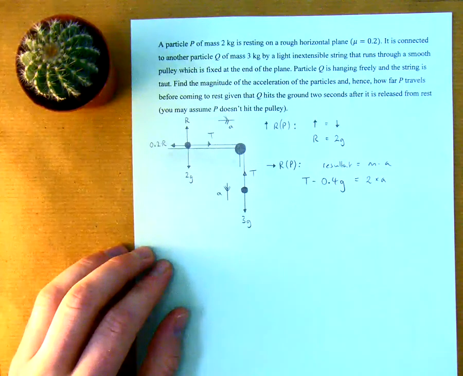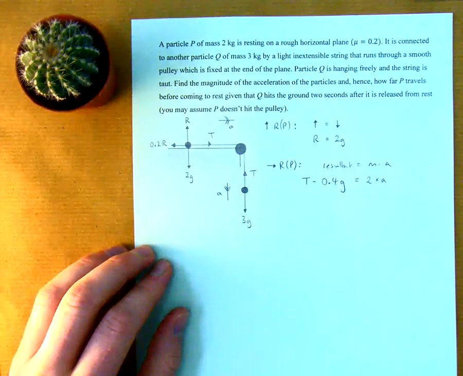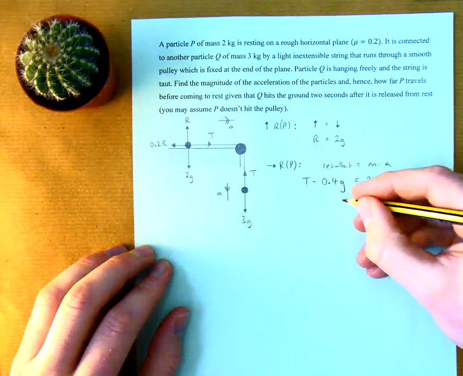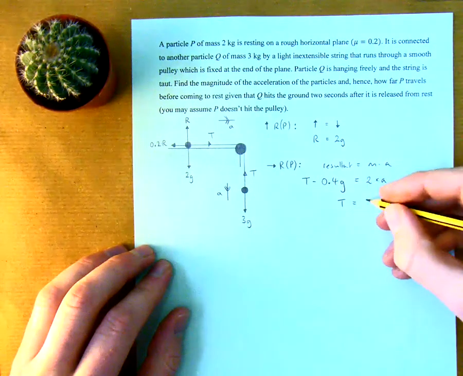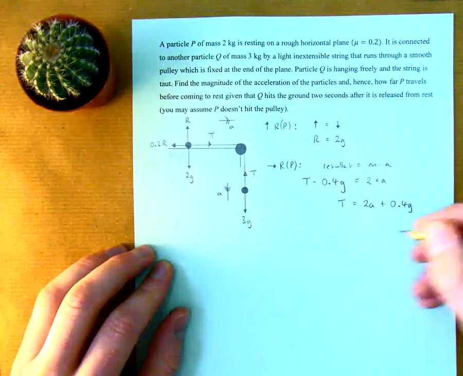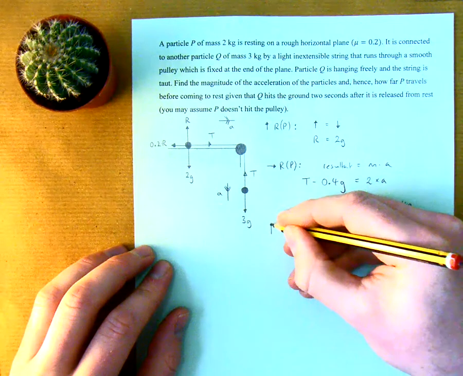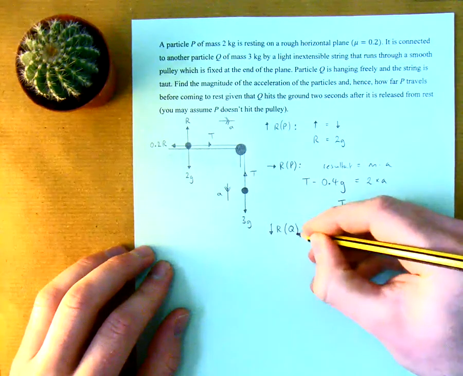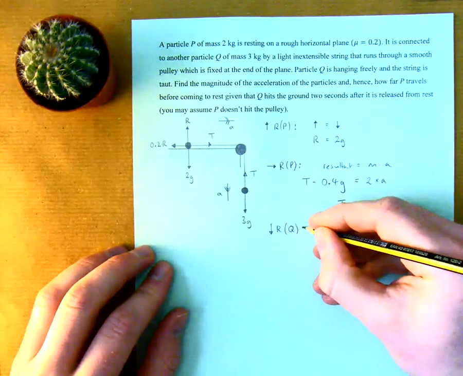Let's make T the subject of this equation, because I think we're going to use that in a second. So T is going to be 2a plus 0.4g. Now we're going to look at the vertical motion of Q, and we're going to take down to be positive.